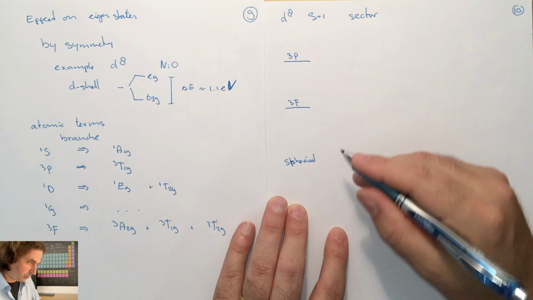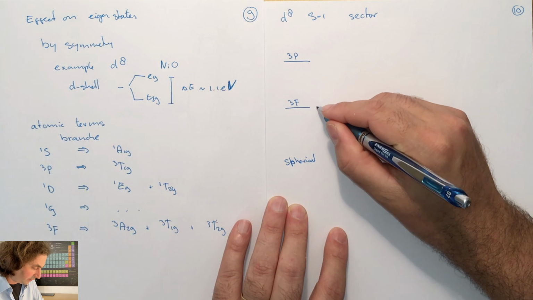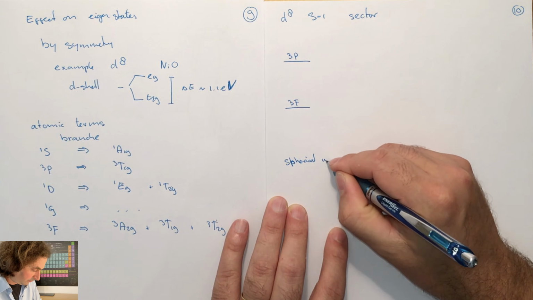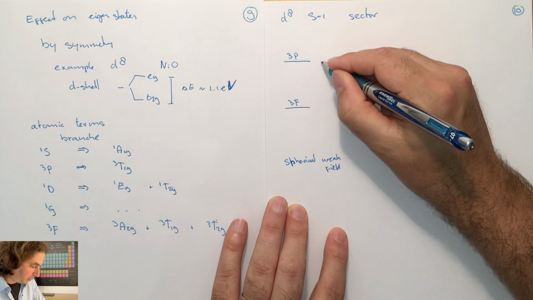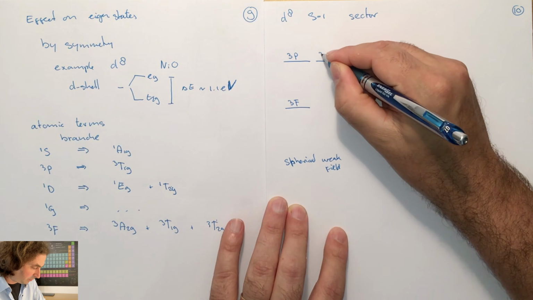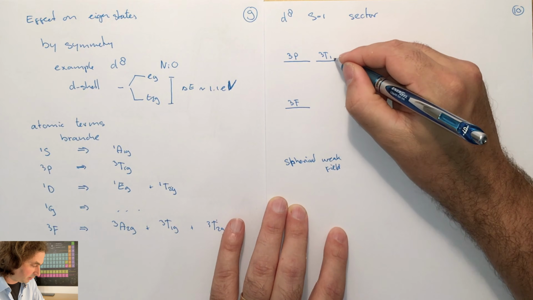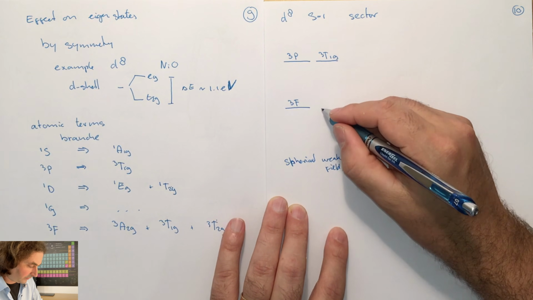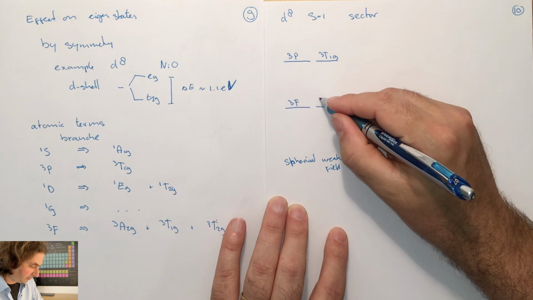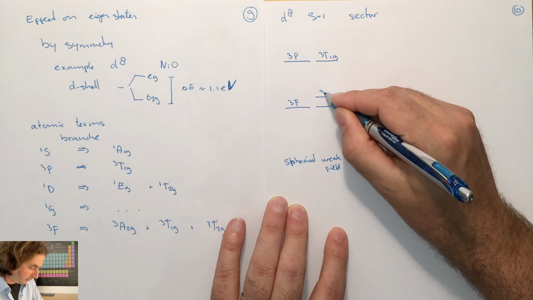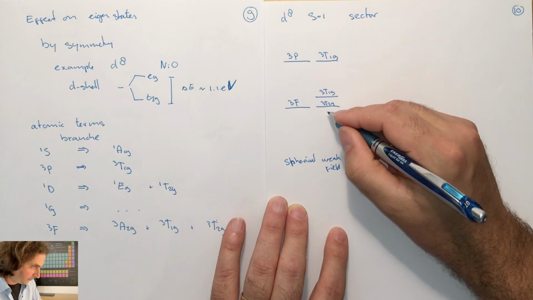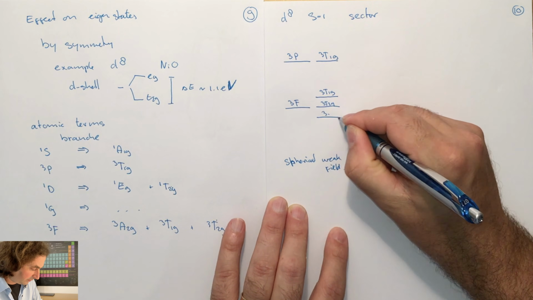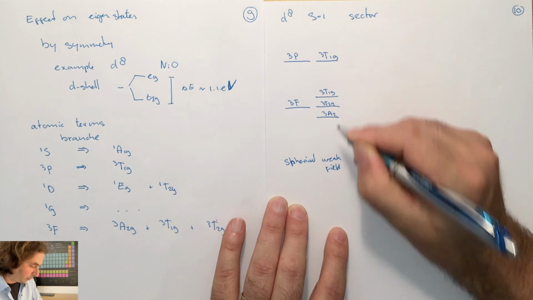Then when we introduce a weak field, we know that the P stays the same and becomes a triplet T1g, and the F splits into a triplet T1g, a triplet T2g, and a triplet A2.